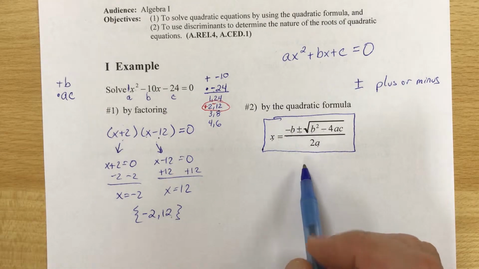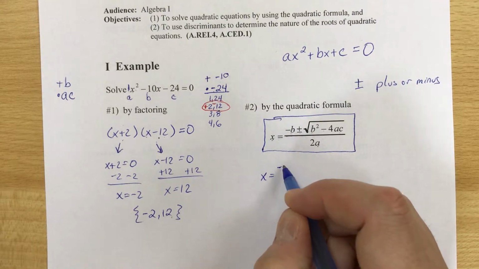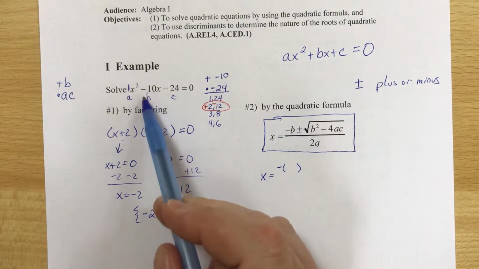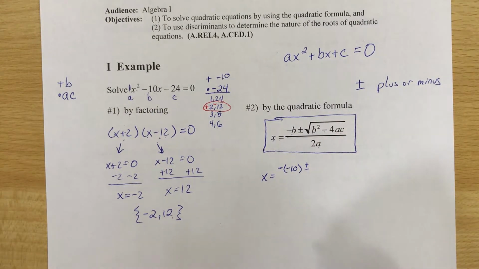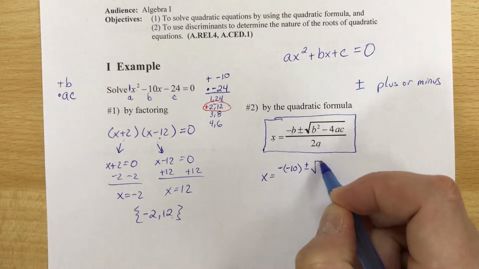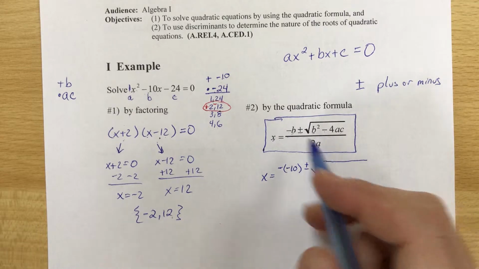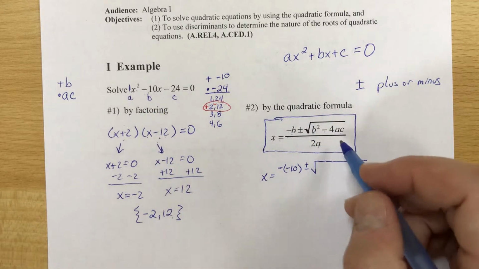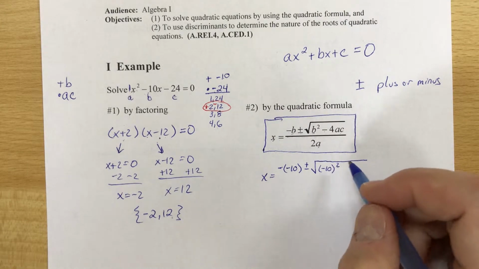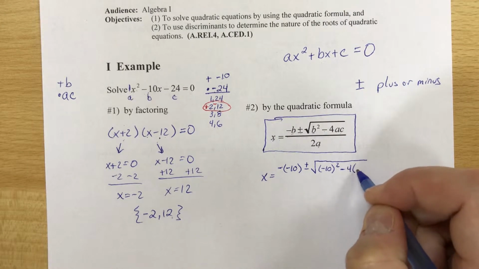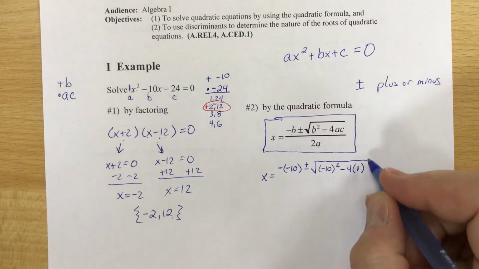So here's how we set it up. We're going to write down x equals the opposite of b. Now the b value is negative 10, plus or minus. We write them on top of each other, one over the other, and then it's a big square root, b squared. Well, b is negative 10, so I'm going to put negative 10 in parentheses, square it, minus 4 times a, which is 1, times c, which is negative 24.